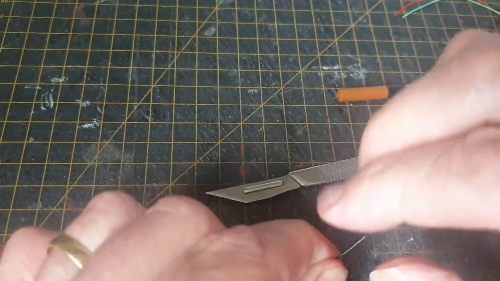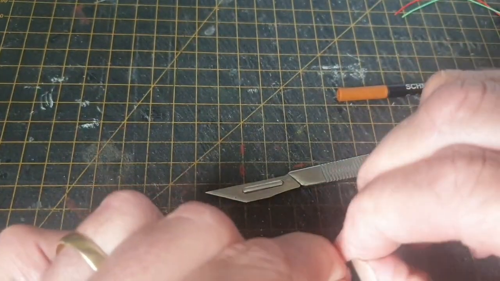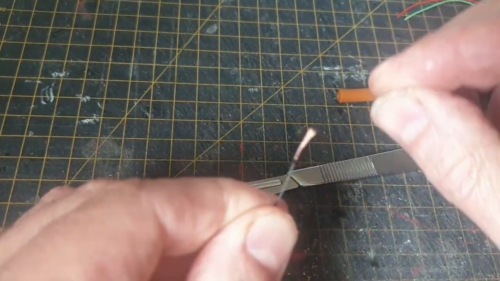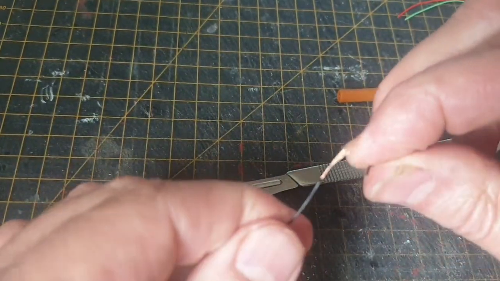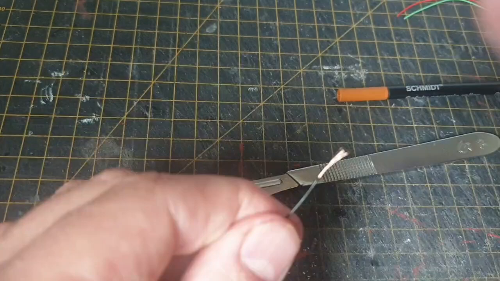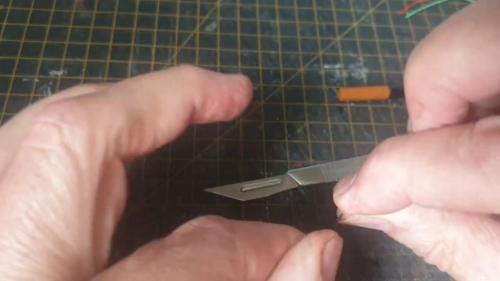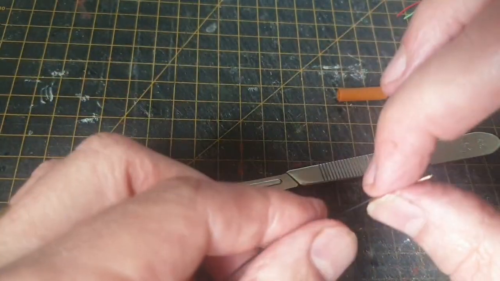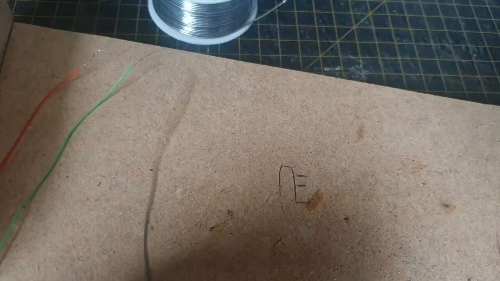And then with a bit of encouragement, I can pull the sheathing off without cutting through the strands, because there's only about 6 strands. Twist them around, and then they're ready for tinning. So I'll do that to the other 3 wires. Okay, so each to their own.